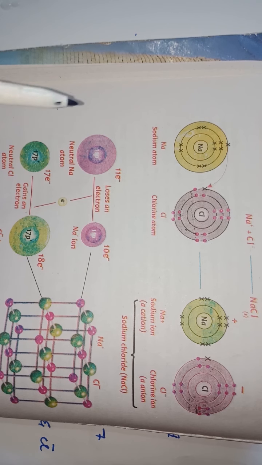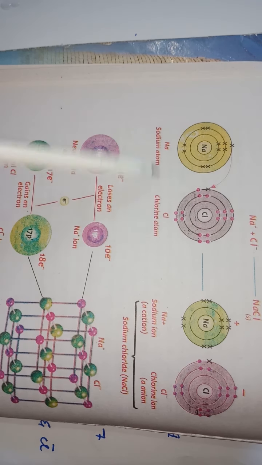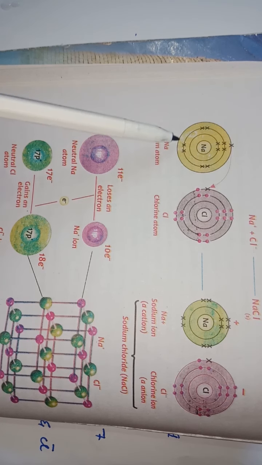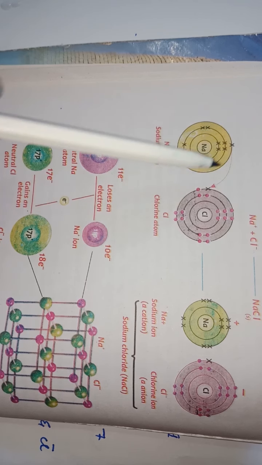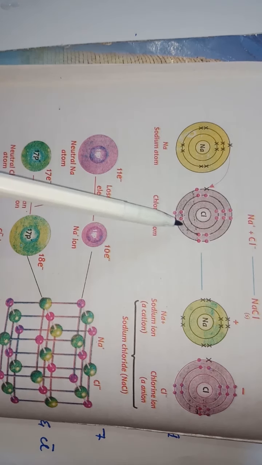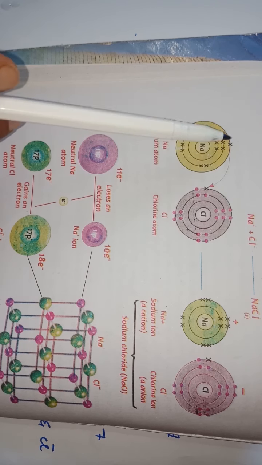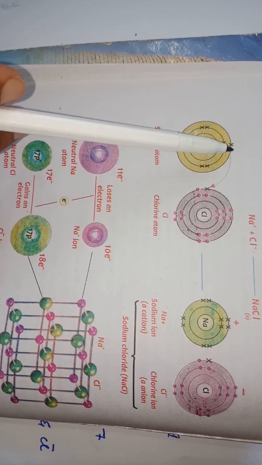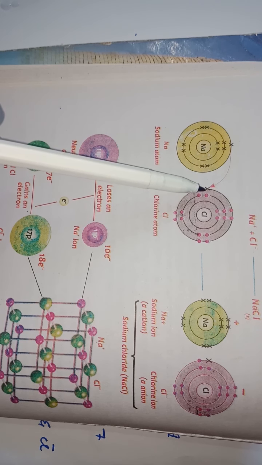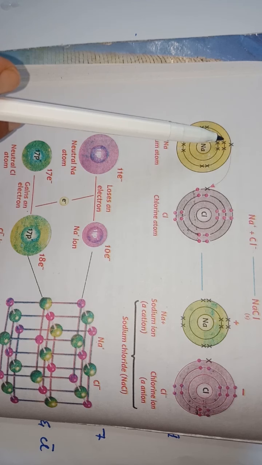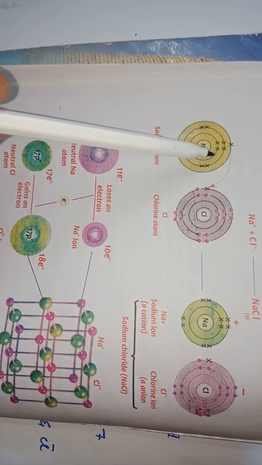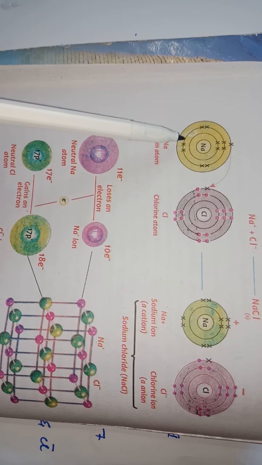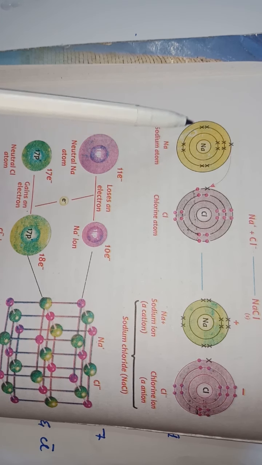Now let's explain the formation of the ionic bond between sodium and chlorine diagrammatically. If we look at the valence shell of sodium, it contains only 1 electron, while the valence shell of chlorine contains 7 electrons. So to complete its octet, sodium would have to lose its 1 electron. When this electron is transferred to the chlorine atom, the inner shell, which is now the valence shell, will contain 8 electrons. So the outermost shell acquires 8 electrons and completes its octet.